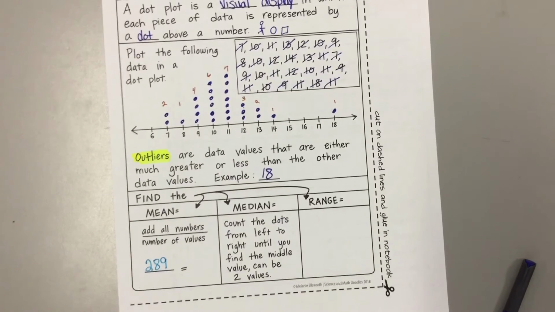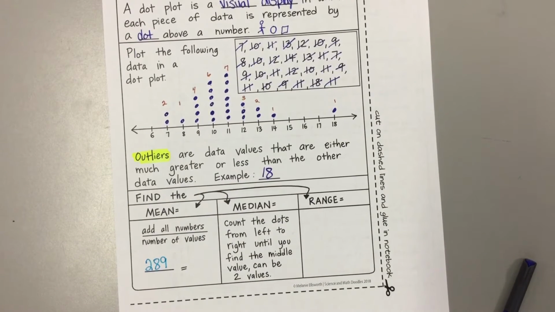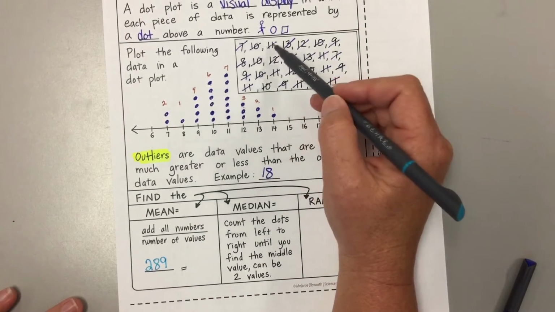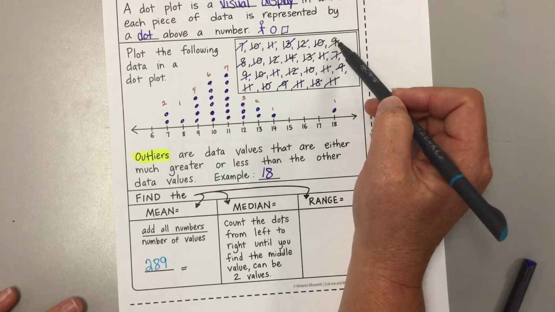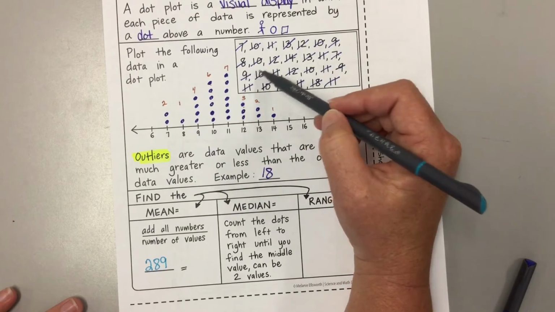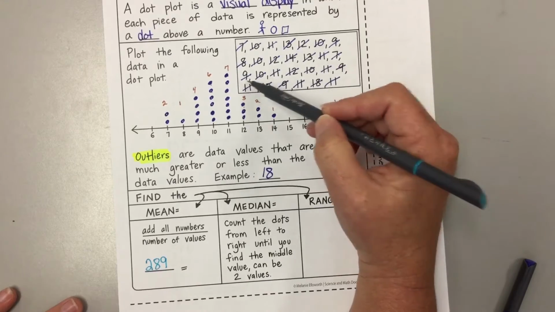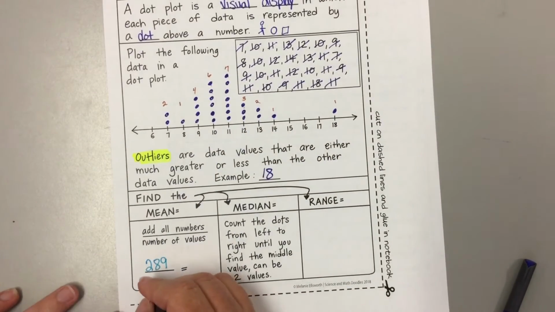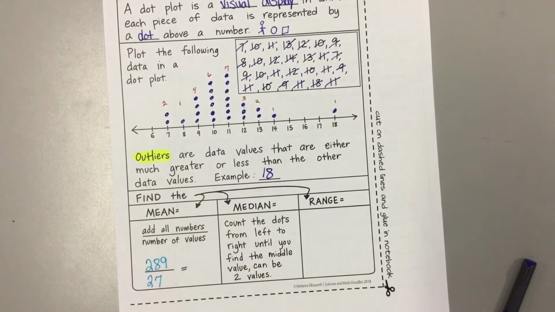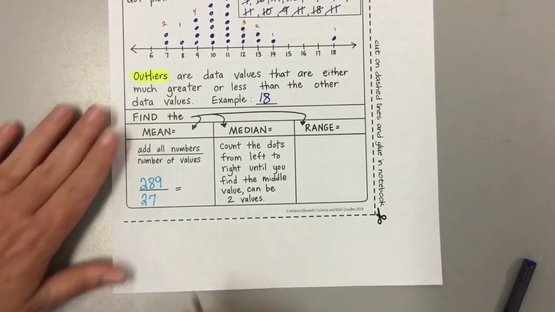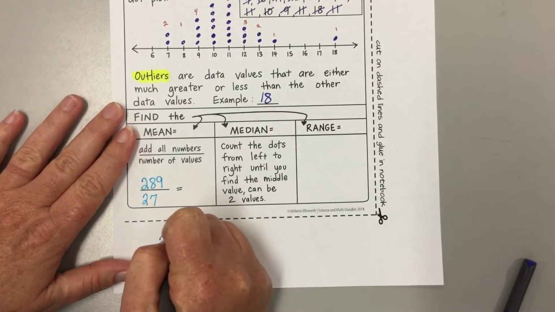What am I going to divide it by? All my number of values. How many number of values do I have? 1, 2, 3, 4, 5, 6, 7, 8, 9, 10, 11, 12, 13, 14, 15, 16, 17, 18, 19, 20, 21, 22, 23, 24, 25, 26, 27. 27? Perfect. So 289 divided by 27.